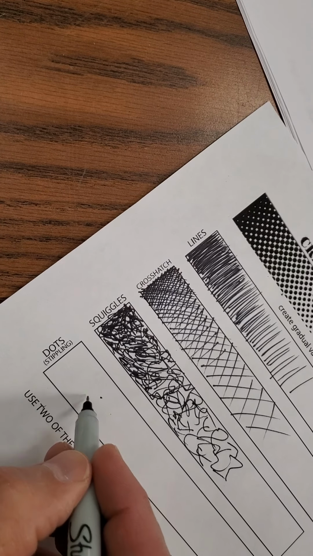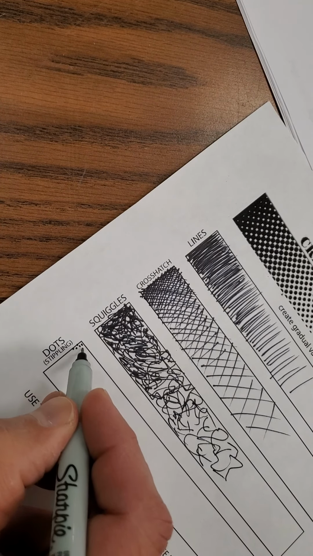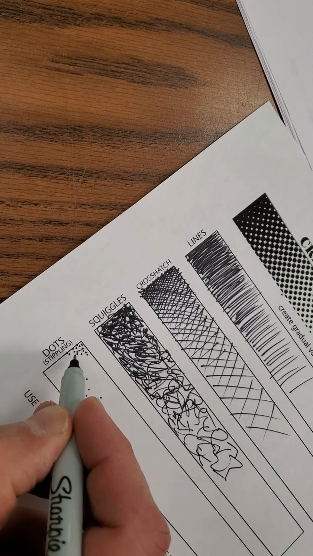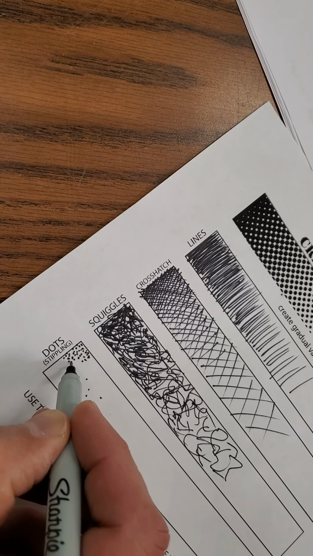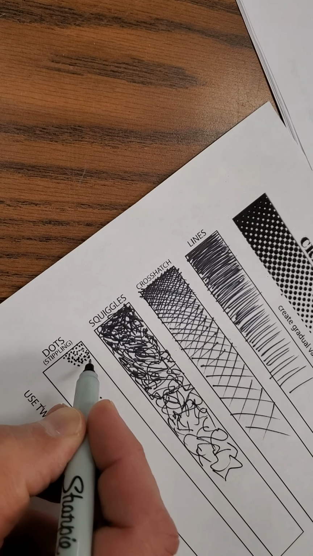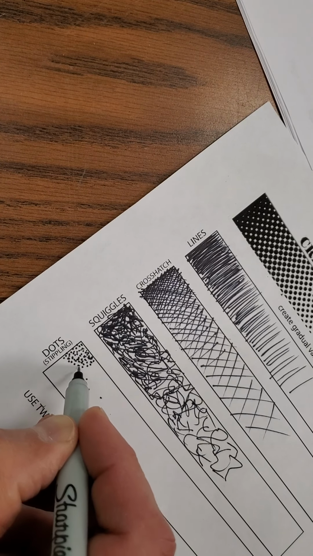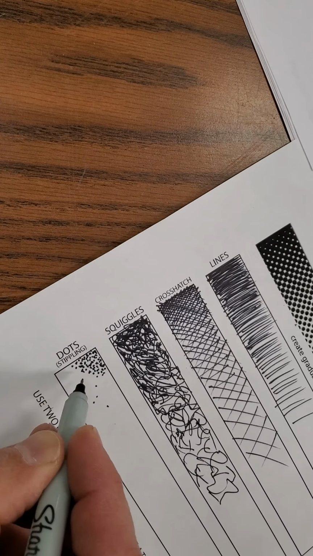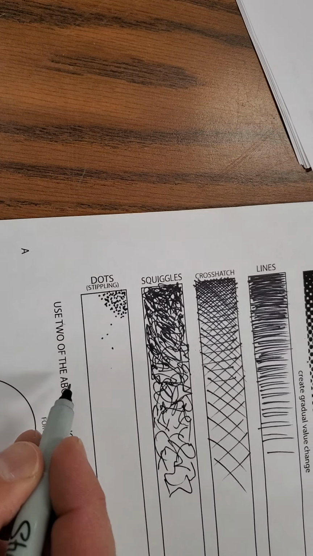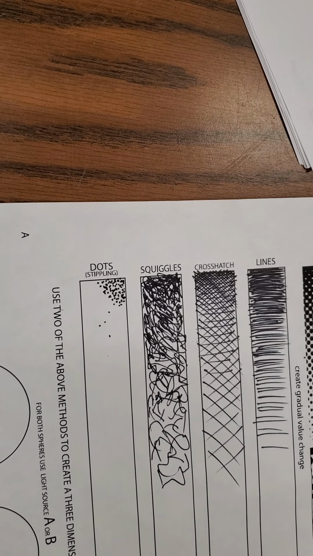And last is dots. Now dots, you just got a series of dots that are next to each other. Now you're gonna have the tendency to want to be like a woodpecker and start pounding your tip. Don't do that, okay, because you'll wreck the pen. So it's just a series of dots that is built up. Okay, dots is the most time consuming, but I think looks the best.